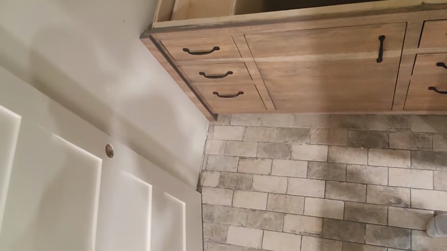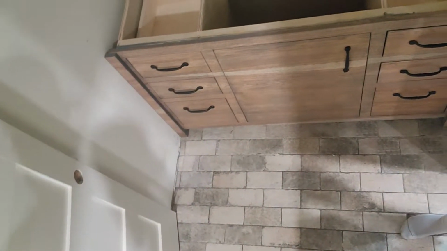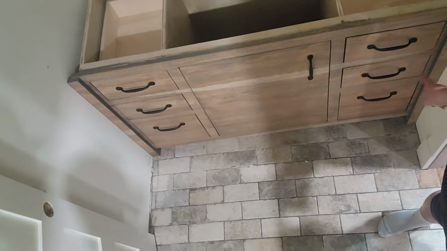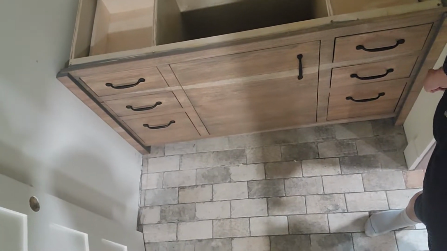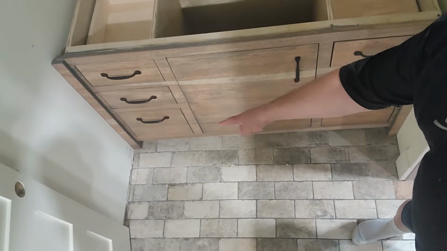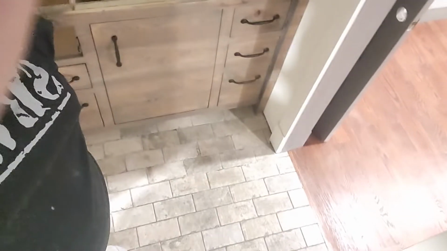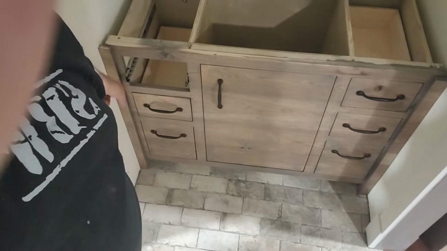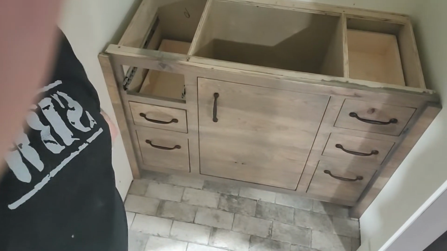If you look at the tile, you see how that tile, it's larger. There's more showing on this side than there is on that side. And that's because the tile is crooked. And it started out that way. If you look at this vanity, they started in here, and it's just a little bit crooked on this one.